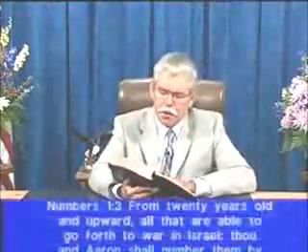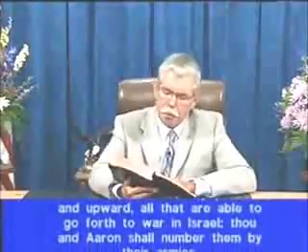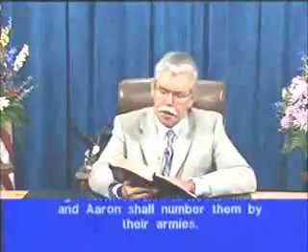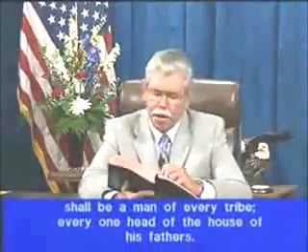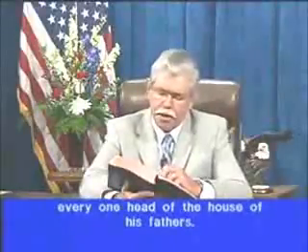Verse 3, from 20 years old and upward, all that are able to go forth to war in Israel, thou and Aaron shall number them by their armies. Now, Aaron will be part of the first numbering in the book of Numbers, the second ordered by God, but he won't be part of the third numbering in chapter 26, for he will die in Mount Hor in chapter 20, and it will be Moses and Eleazar, the eldest surviving son of Aaron, who will conduct that numbering. Verse 4, and with you, that being Moses and Aaron, there shall be a man of every tribe, and every one head of the house of his fathers.